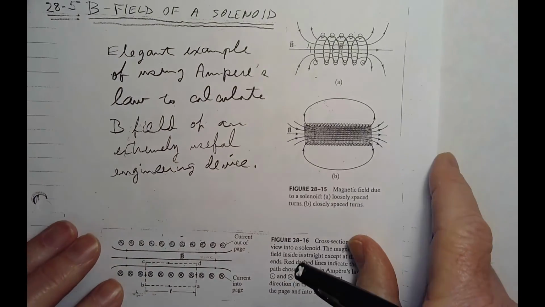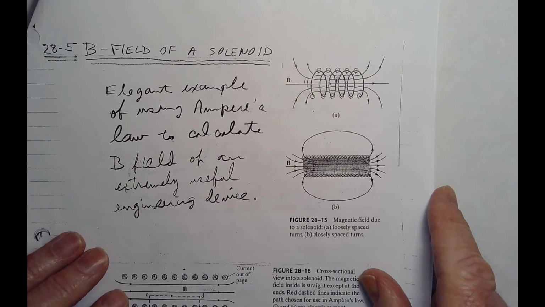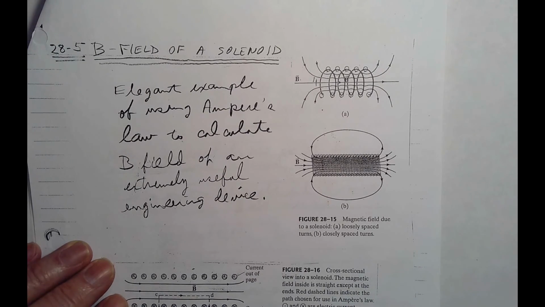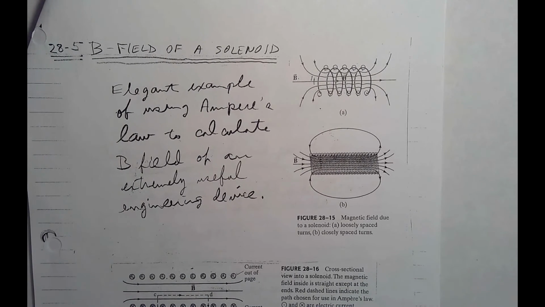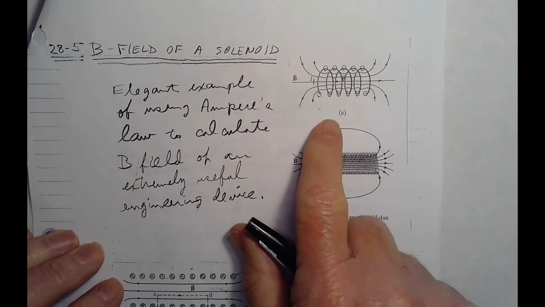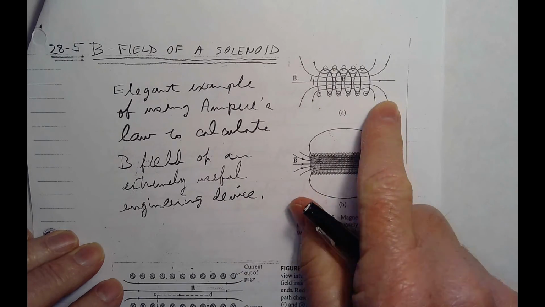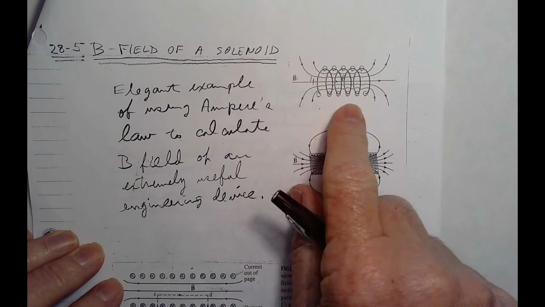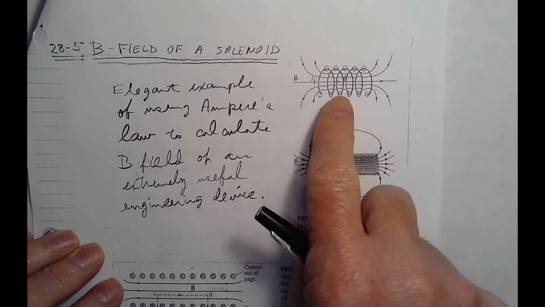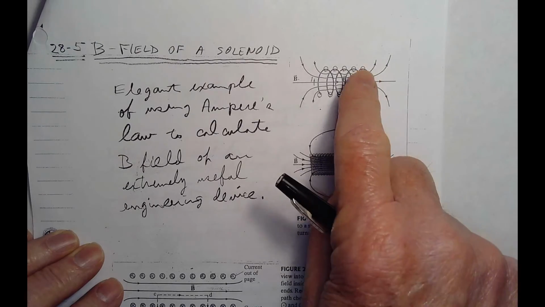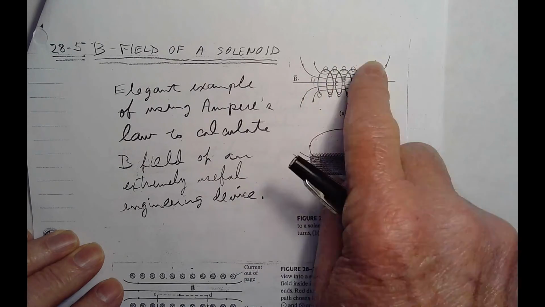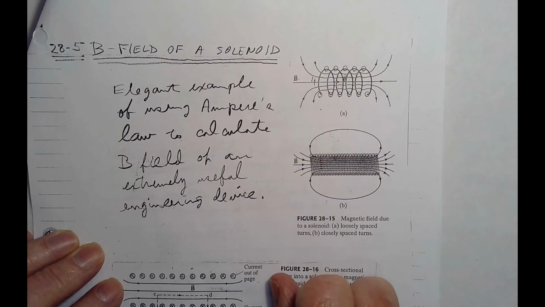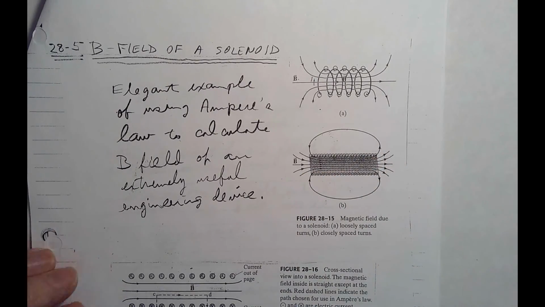Here is a really important example. Here's the magnetic field inside a solenoid. A lot of you are in allied health fields, so you're around MRI machines. MRI machines have a big solenoid in which you put your body to image things. I wrap a bunch of turns around a core, a volume, and I get a magnetic field that goes like that.